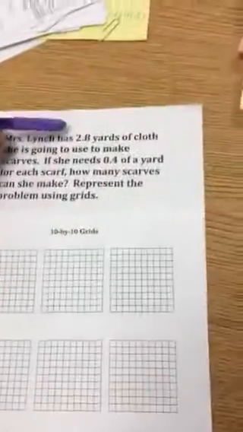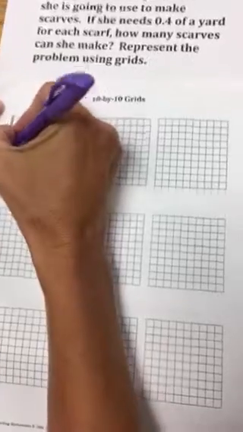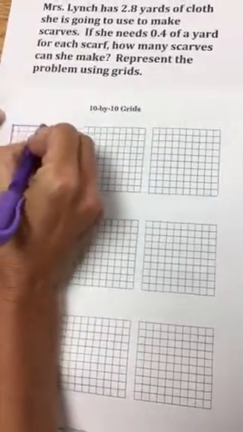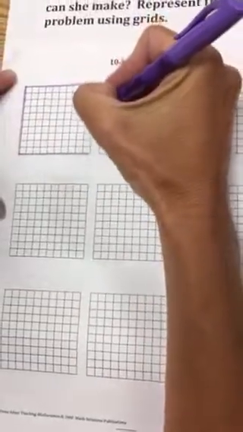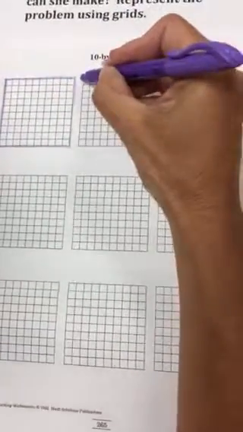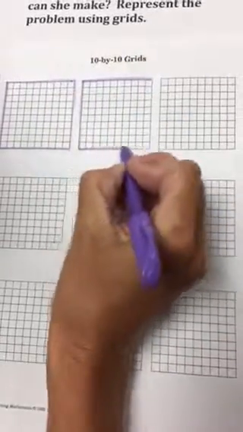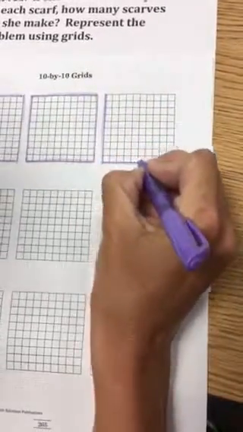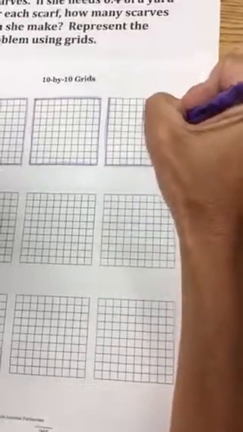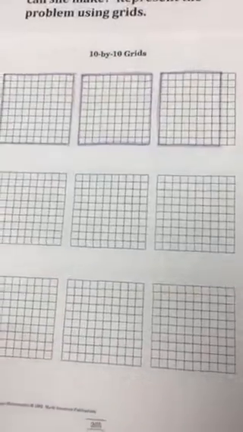So I'm going to start with the dividend of 2 8/10, and I'm going to outline the dividend. That's my total amount of yards that I have of cloth. There's 1 yard. Here's 2 yards. And then I have 8/10. I'm going to do 8 strips of my third grid. So right now the amount outlined is my dividend, 2 8/10 yards.